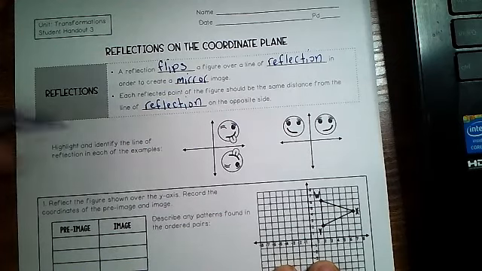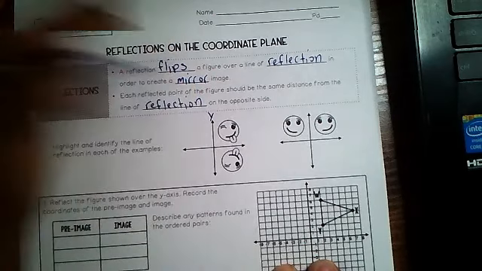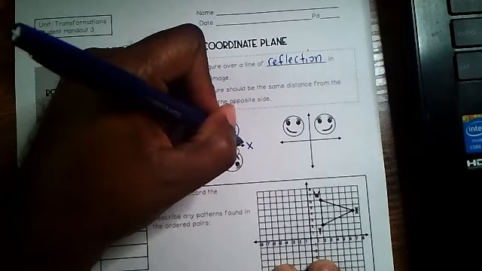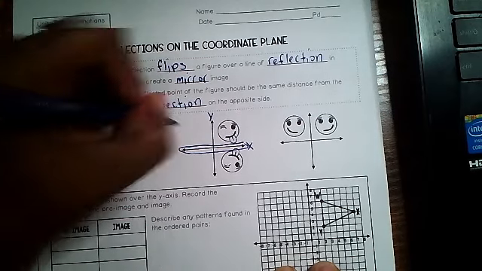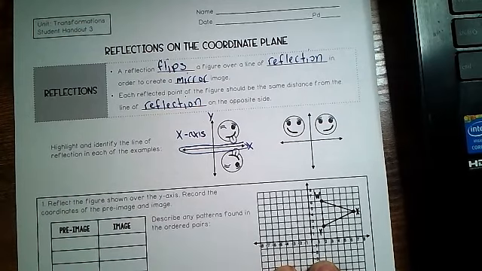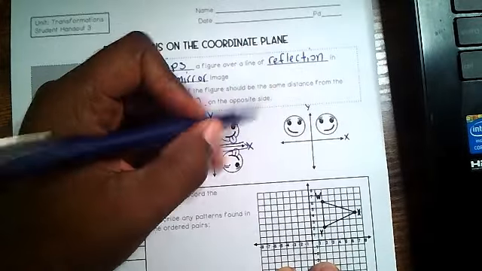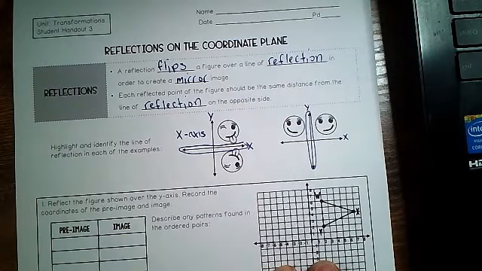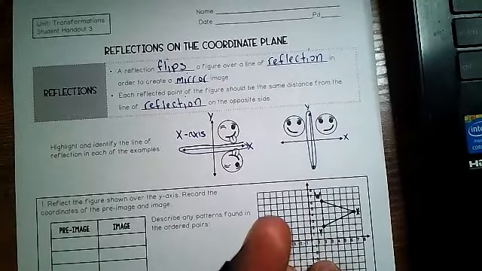So if we're looking at this first image here, first we need to identify your axes, which this is the y-axis, this is the x-axis. If I look at this first image, I can see that this image is flipped over the x-axis. Then if I look at the second image, I can see that if I label again X and Y, these two images are reflected over the Y axis. Okay, notice they're the same distance apart and they're looking at each other like a reflection should.